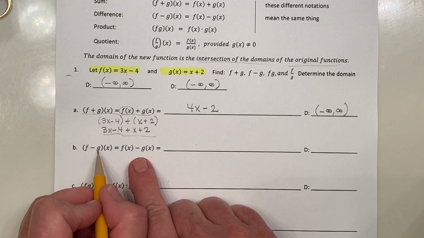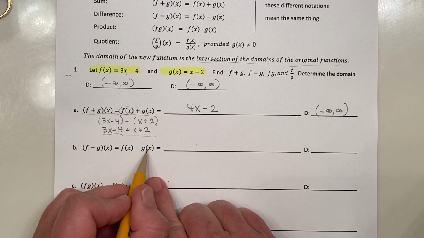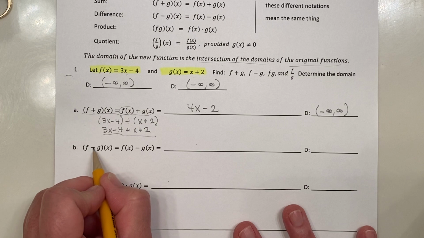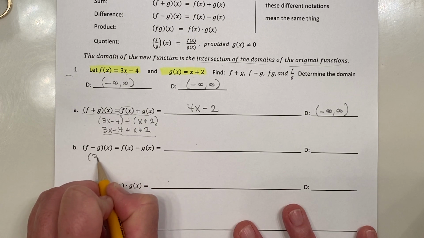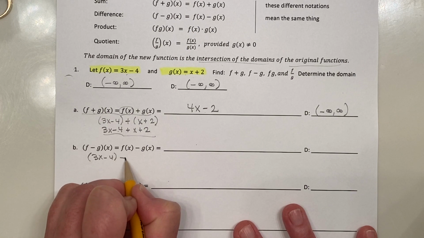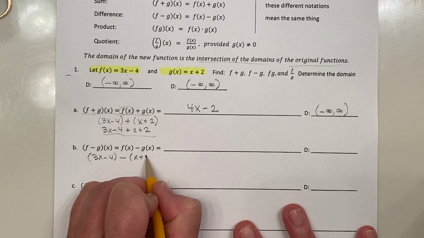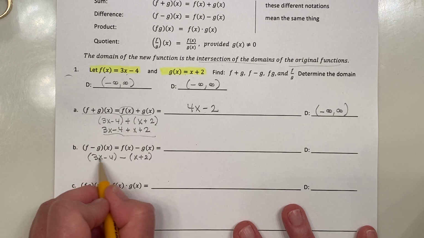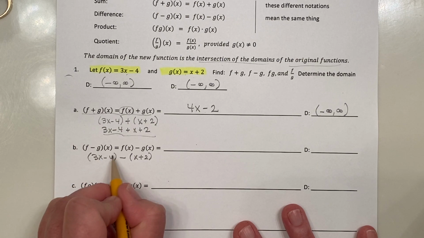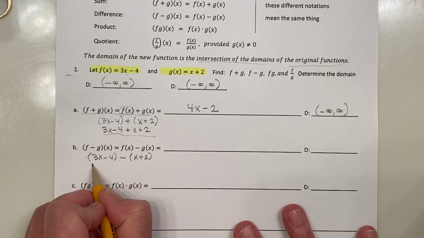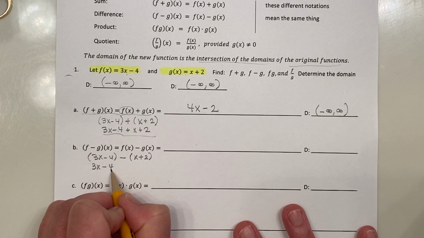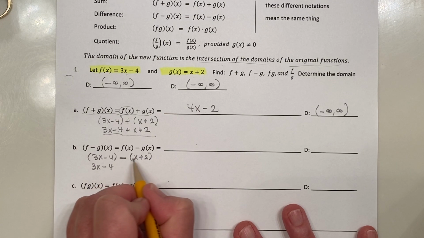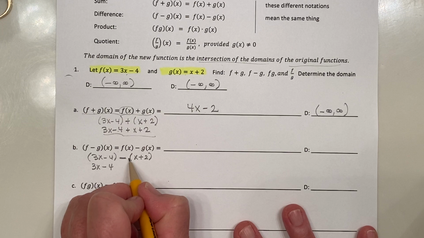All right, let's combine f and g by subtracting. So I see subtraction. So here's f of x again. Now we need a minus here, and then the x plus 2. All right, moving forward, I can remove these parentheses because I don't see any powers or anything to multiply. So 3x minus 4, but behind this subtraction sign, I want to subtract everything that's in this quantity.